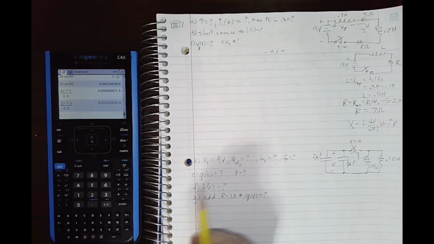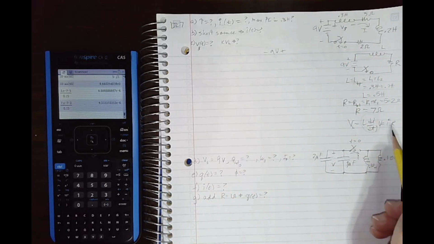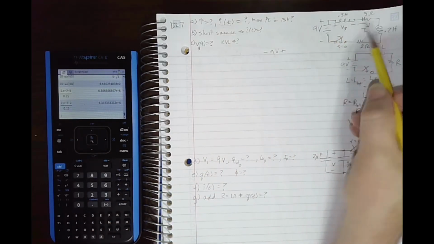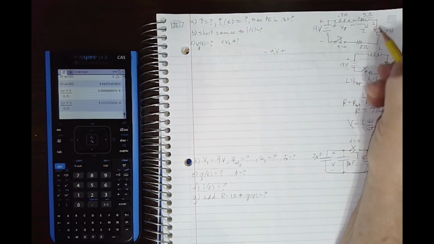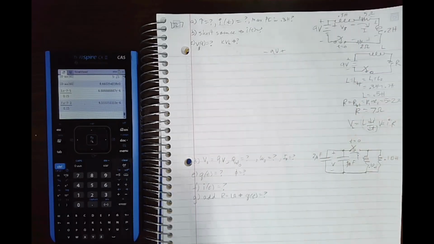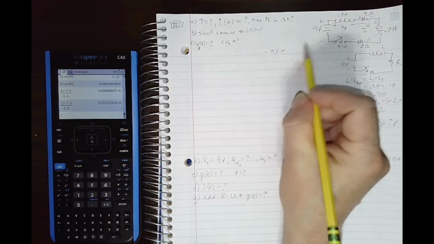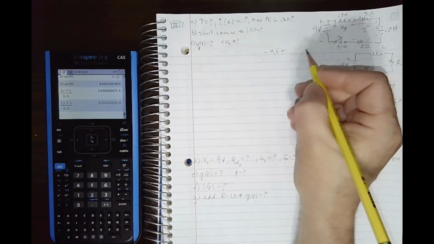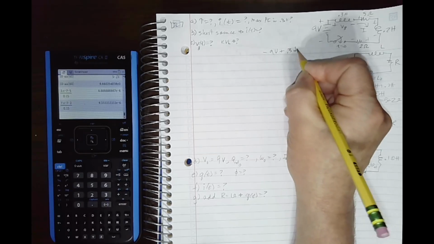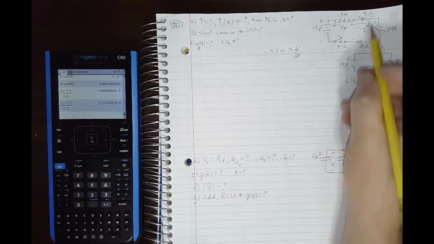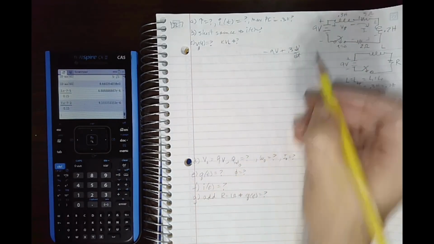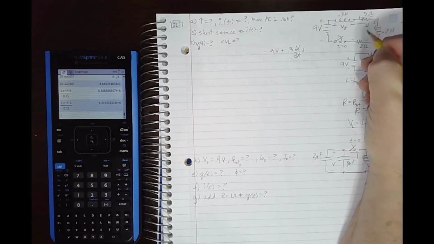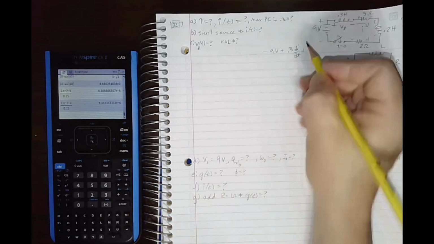When we hit an inductor, we're going to write L di/dt. When we hit a resistor, we're going to write IR. Coming around, we'll assume the nice positive sign convention. Hit the first inductor, it's 0.3 di/dt. Hit the first resistor, it's 5I.